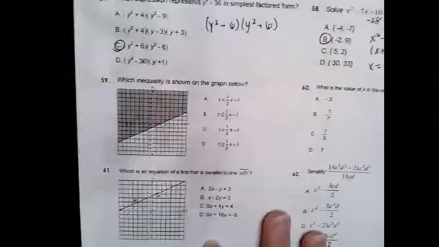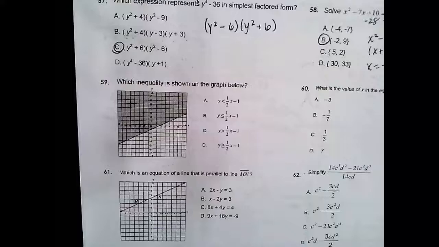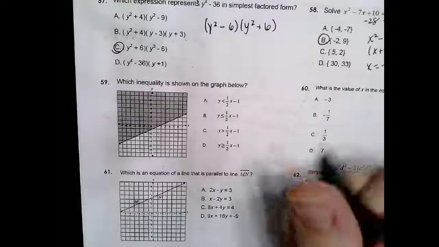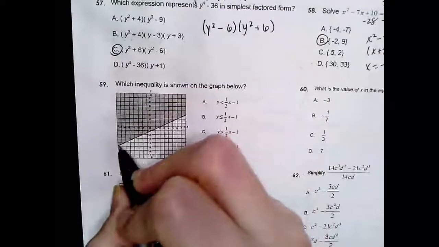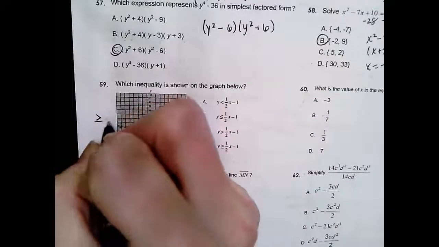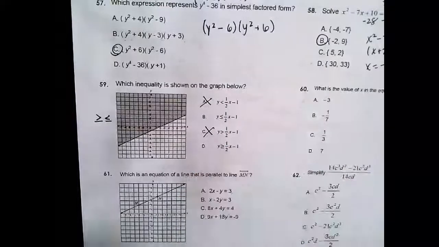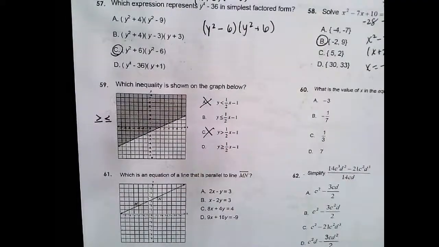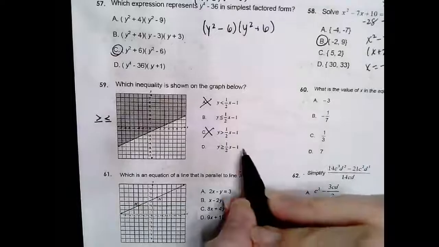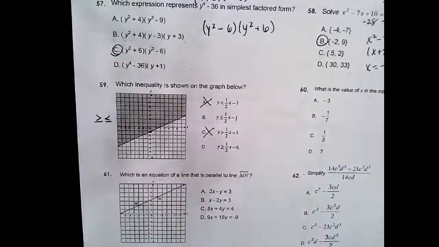Okay, 59, which inequality is shown on the graph below. So first of all, you can already eliminate some choices, not even doing anything, by noticing this is a solid line. Solid line means greater than or equal to, less than or equal to. So I can eliminate A and I can eliminate C because those would need to have a dashed line. Okay? Now, minus 1 is in both because that's our y-intercept. We are definitely starting at negative 1.